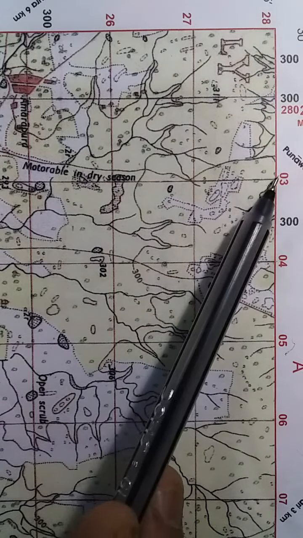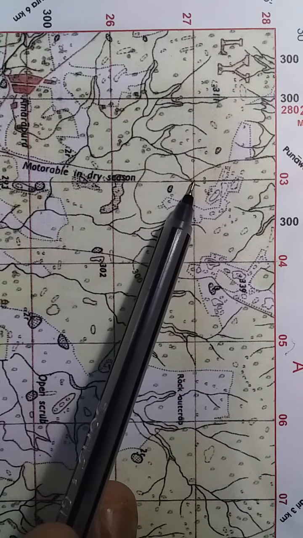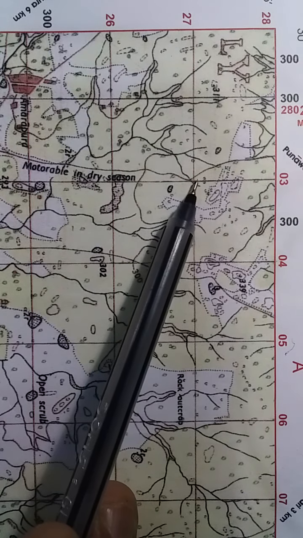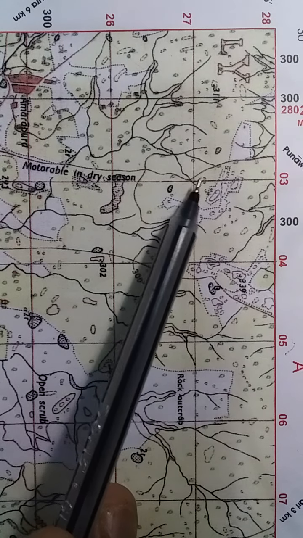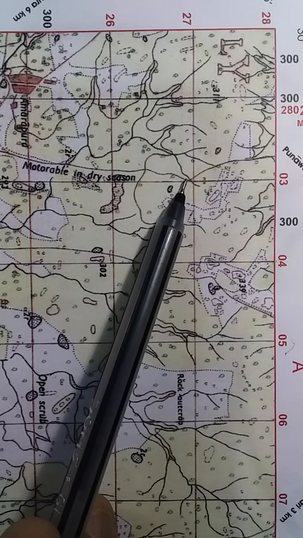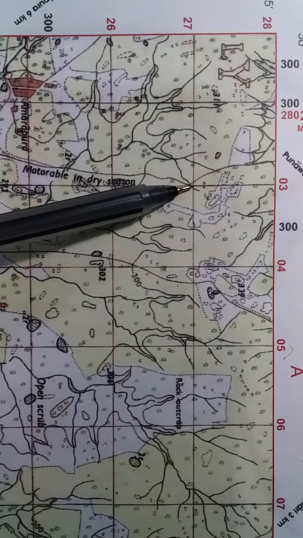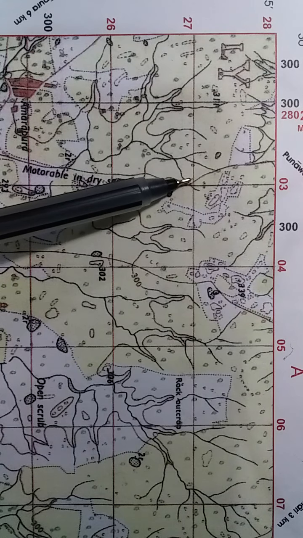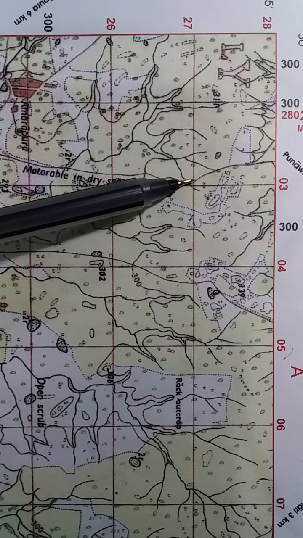Now, if we consider this grid square, the southwest corner is this corner, and this is the origin. And we have to see which line of easting passes through this point and which line of northing passes through this point. So origin always will be in the southwest corner.